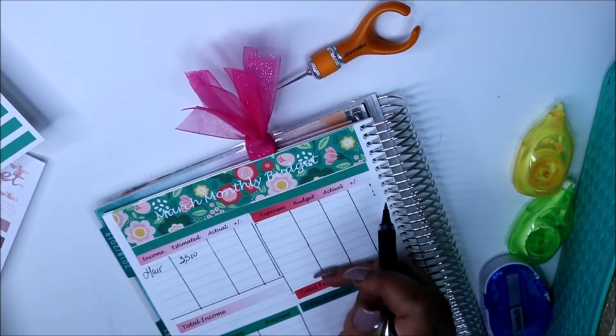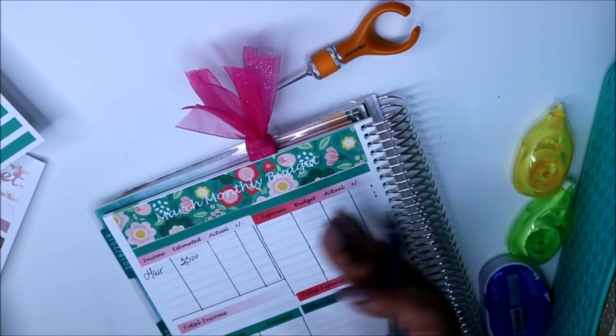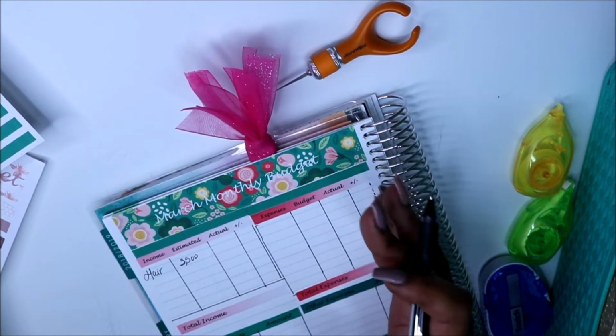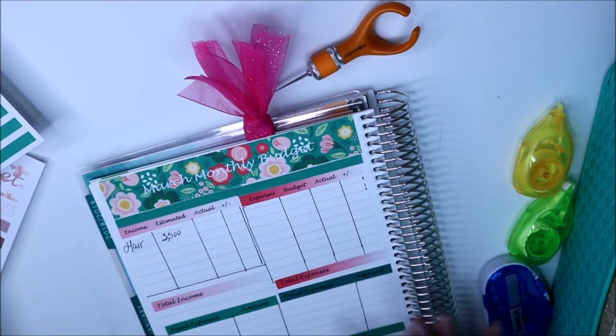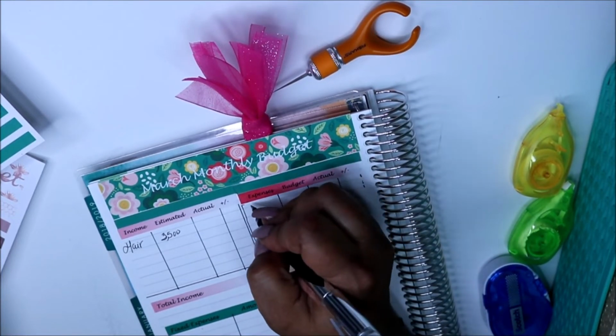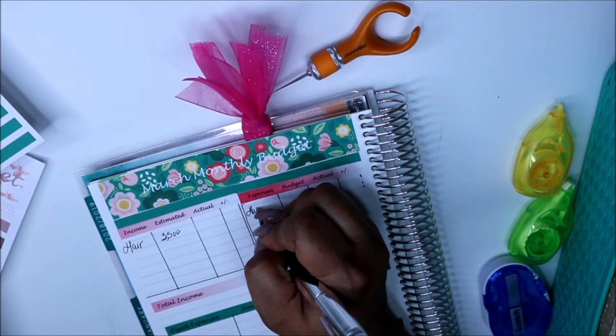And then here's some expenses. So again, you have the back part. If you want to use the bigger part of the kit, you can move that to the back as well. Expenses, budget, pretty much I have hair products.